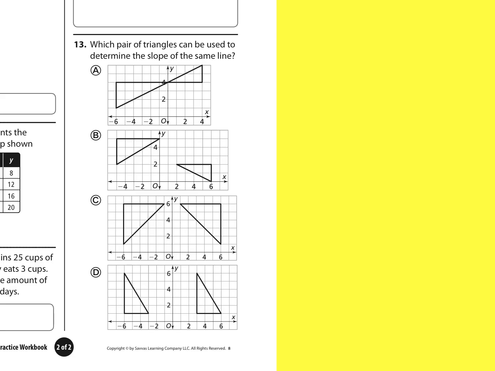Number 13 is a different question from one we've seen this year. It says, which pair of triangles can be used to determine the slope of the same line? So I just want to find the one that has the same line for the hypotenuse of this right triangle. And that's choice A. None others have the same line.